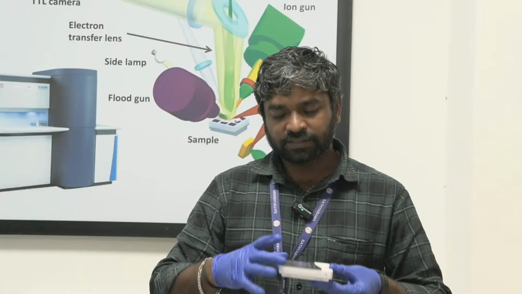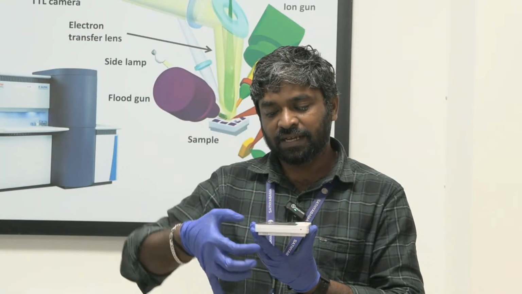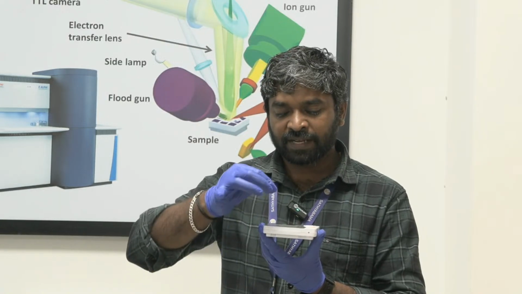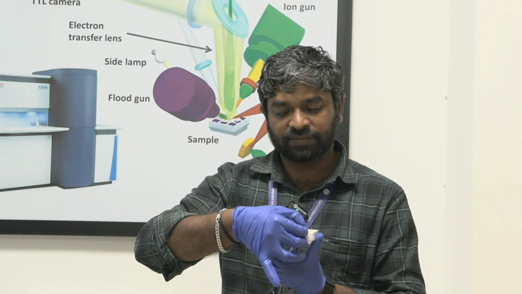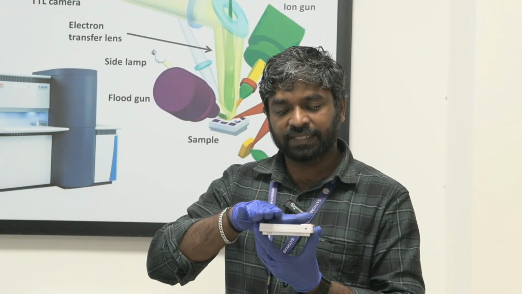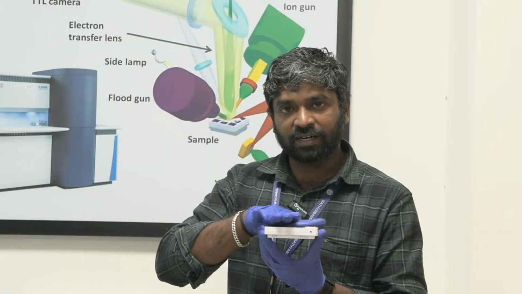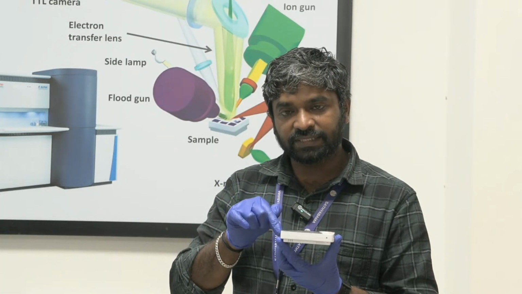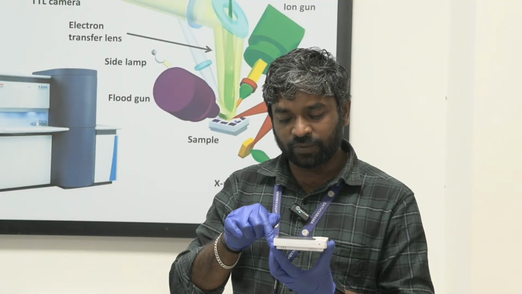And this XPS is a surface phenomenon, and it is a surface sensitive technique. For example, here you have the bulk materials, and the thickness of this material is a few mm or a few micrometers. But here it is a surface sensitive technique, you will get the information of a few tenths of nanometers, or 10 nanometers of information. These X-rays can penetrate more than that, like a few microns it can go.